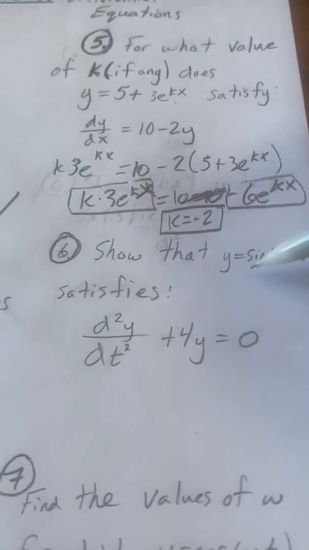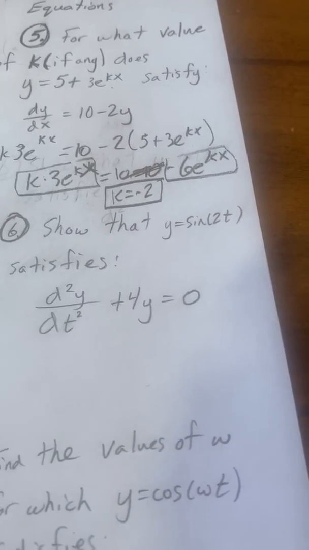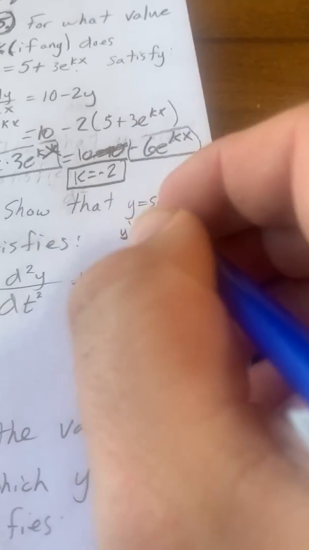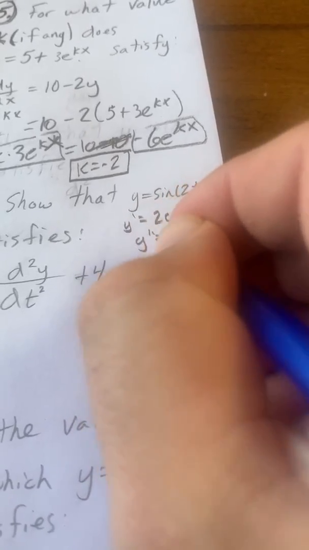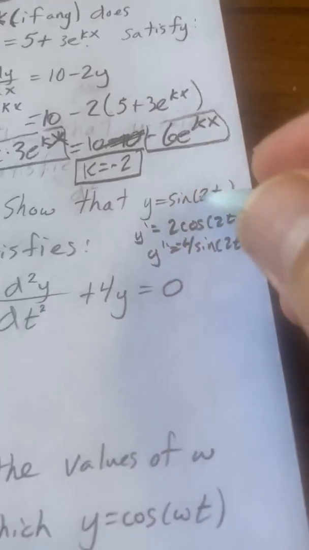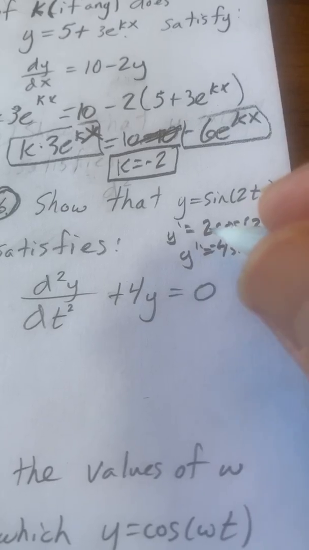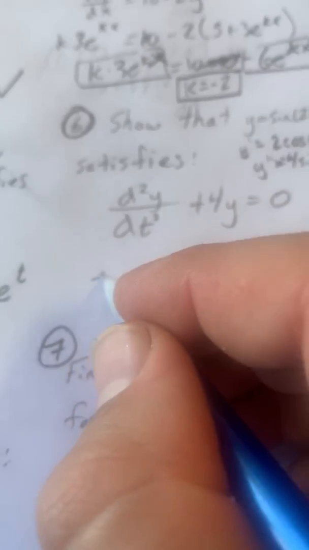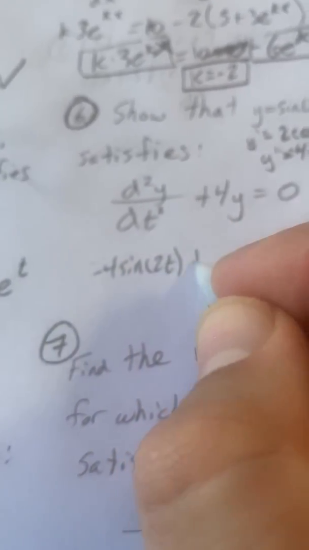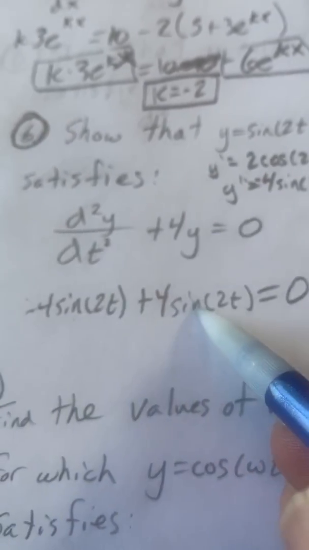Number 6 says, show that sine of 2t satisfies this equation here. So I'm going to need to take the second derivative. I have y prime equals 2 cosine of 2t, and I got y double prime equals negative 4 sine of 2t. The derivative of sine is cosine tagged with a chain rule. The derivative of cosine is negative sine tagged with a chain rule, multiplied by that 2. So I'm going to put this in for the second derivative. So I've got negative 4 sine of 2t plus 4 times y. Well, y is sine of 2t, equals 0. So this plus this equals 0.